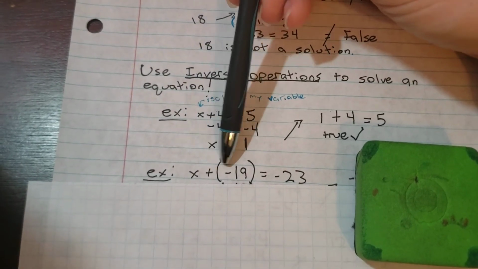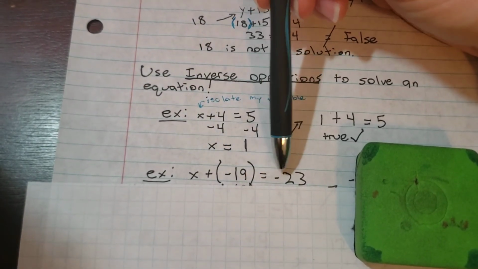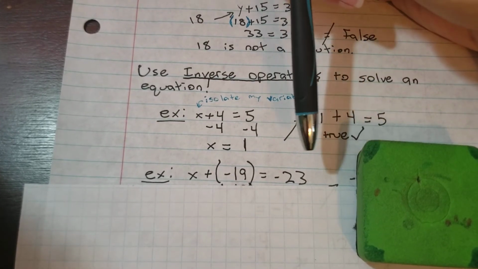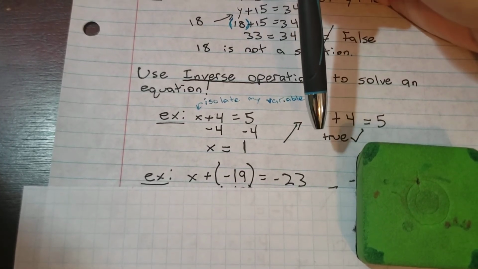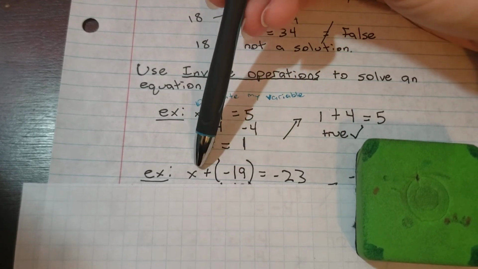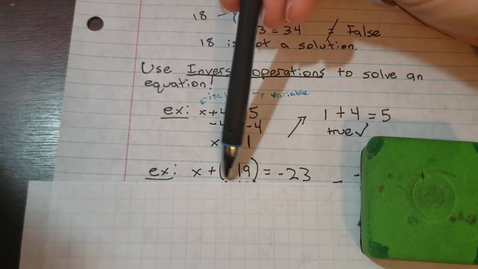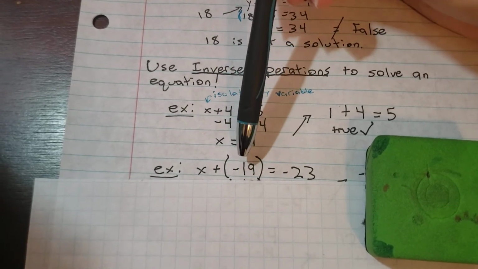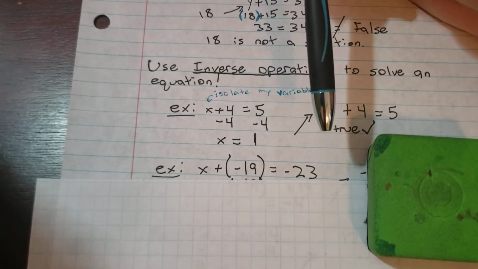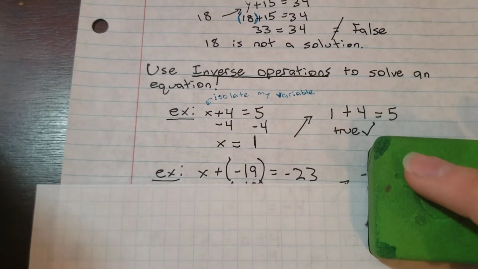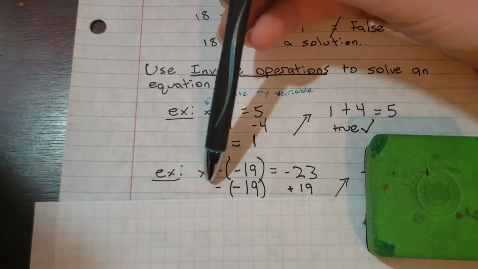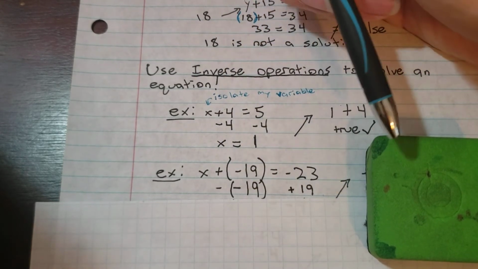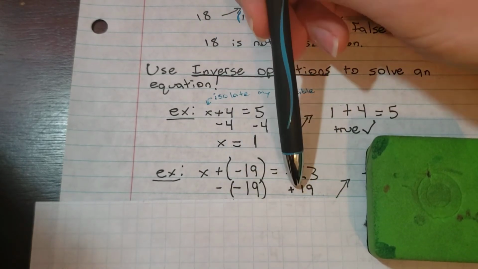X plus negative 19 equals negative 23. Okay. Again, I need to isolate my variable, but I need to do the opposite operation. Well, how do I make negative 19 equal 0? What I can do is subtract negative 19, which is the same as adding 19, right? When you subtract a negative, you add it.